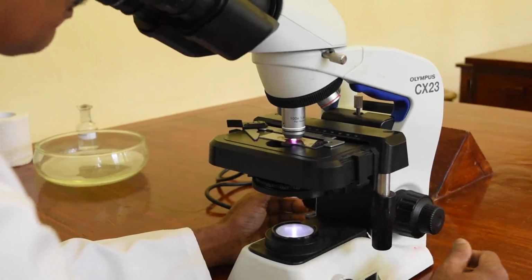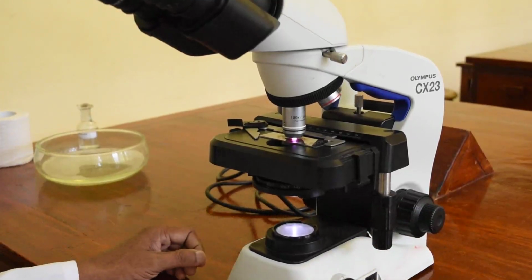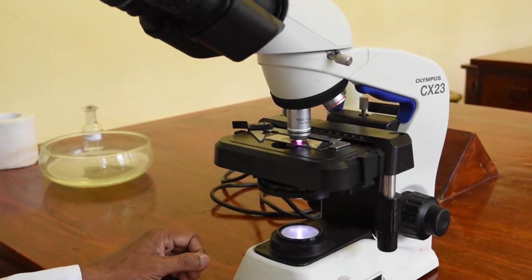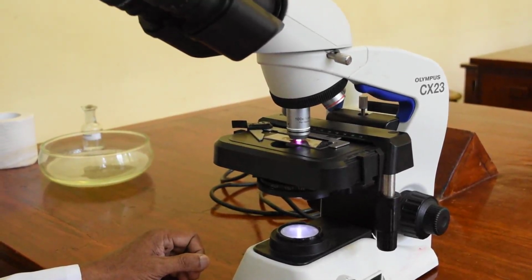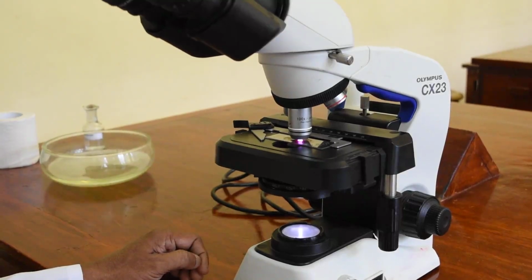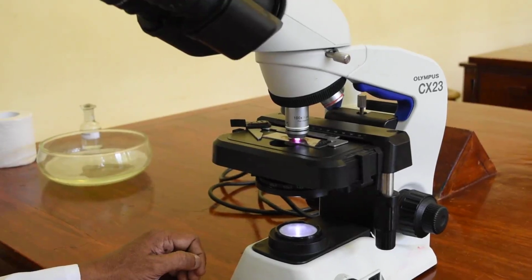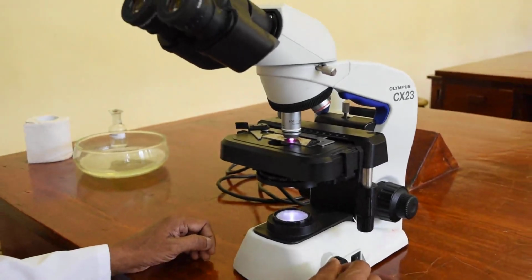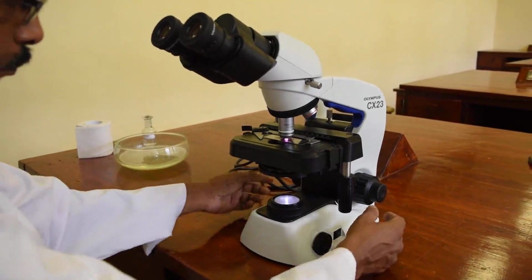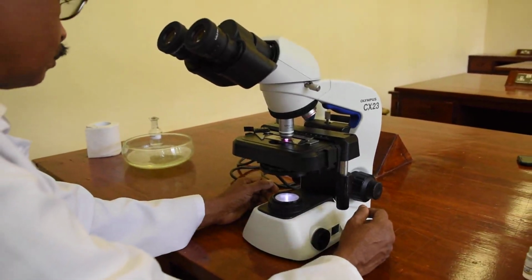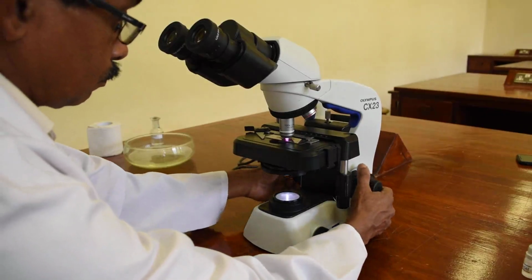So when we finish, also we have to remember that you have to discard the slide and also switch off the microscope and leave the microscope the way you found it. So when you are doing that, you have to put the stage to the lowermost position.